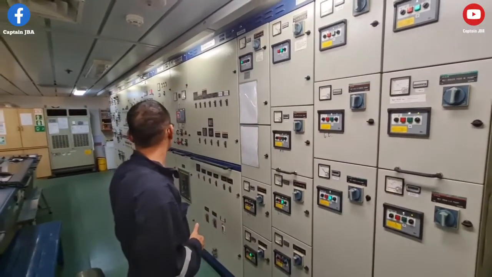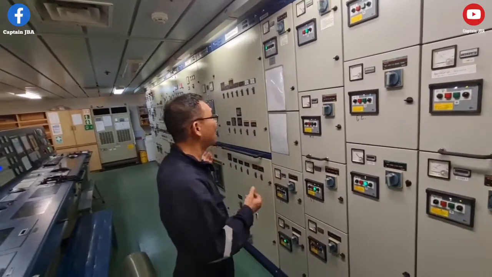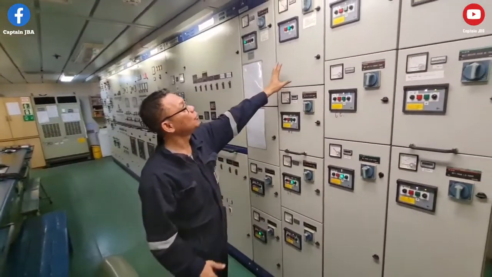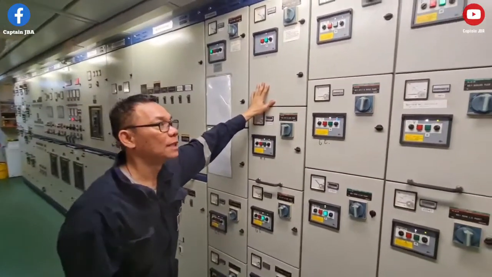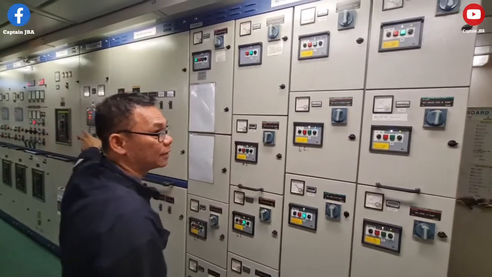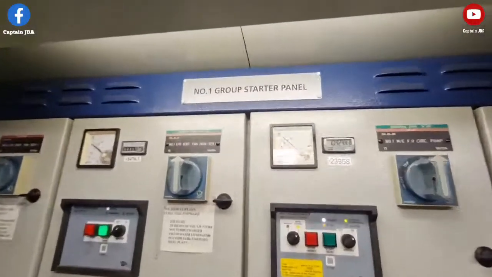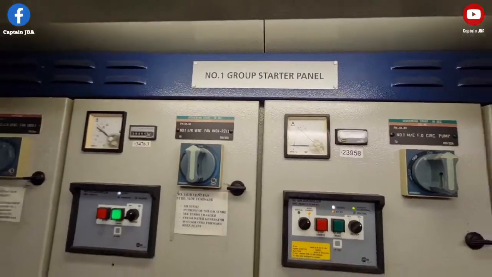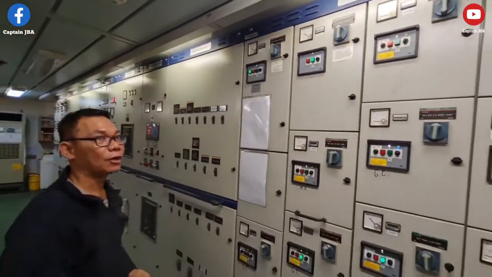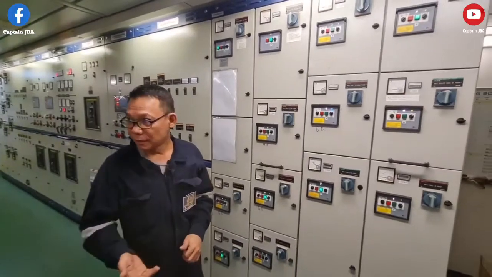That one serves as a backup in case the one unit here fails. We have another unit there to start. So it continuously operates the processes needed for our vessel to exist.